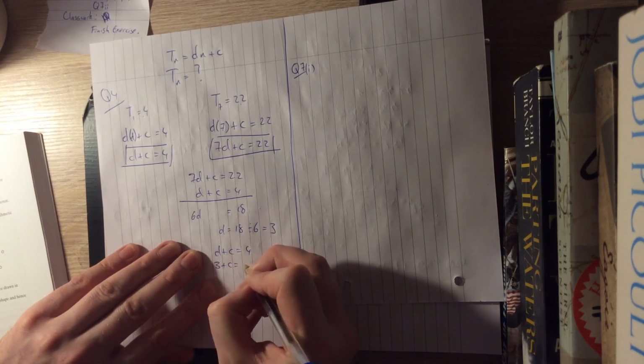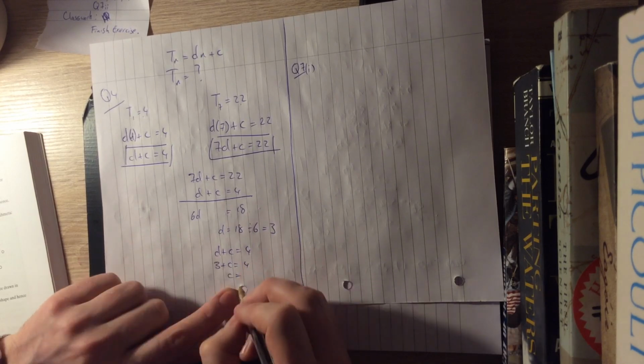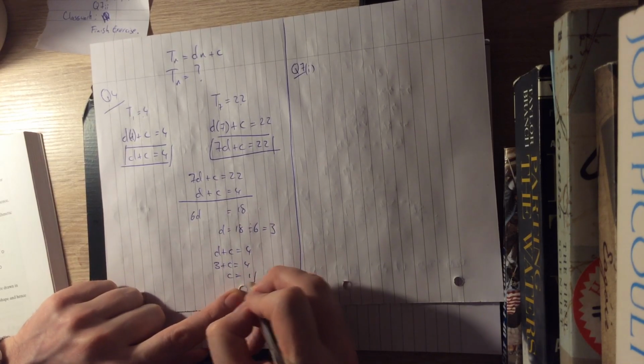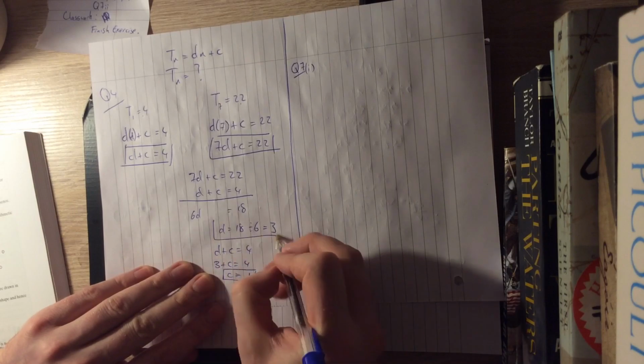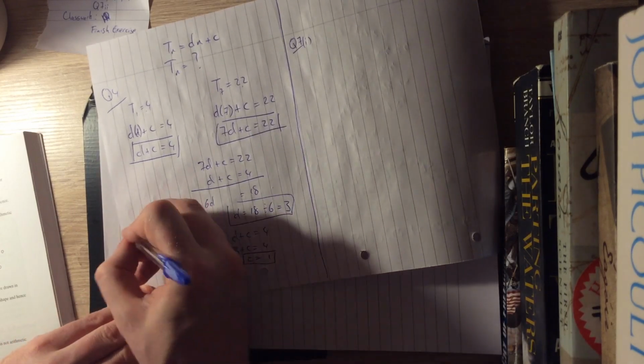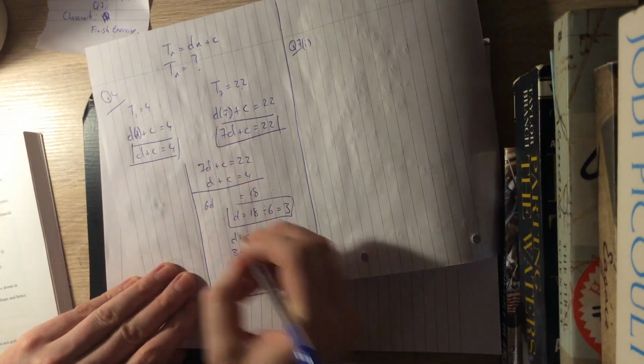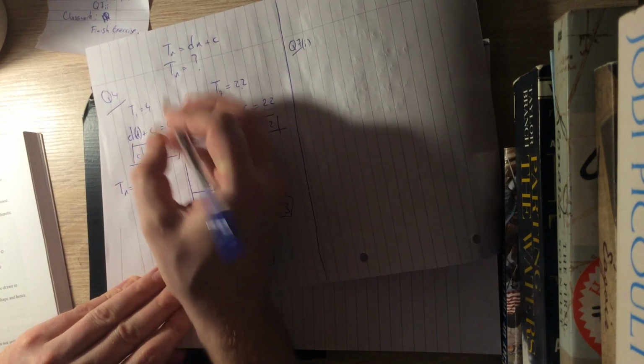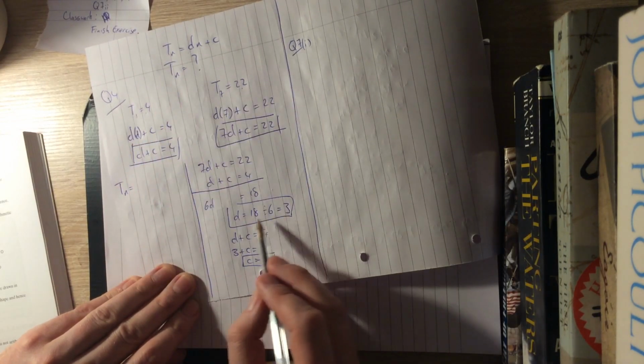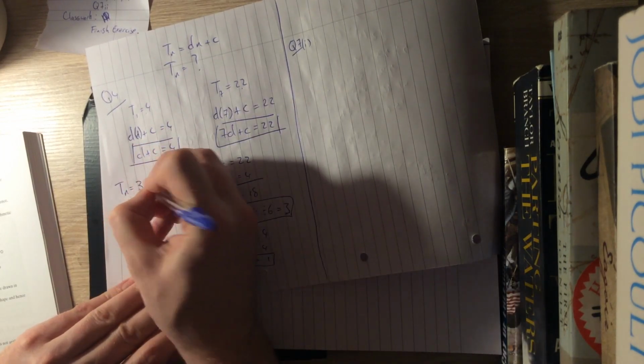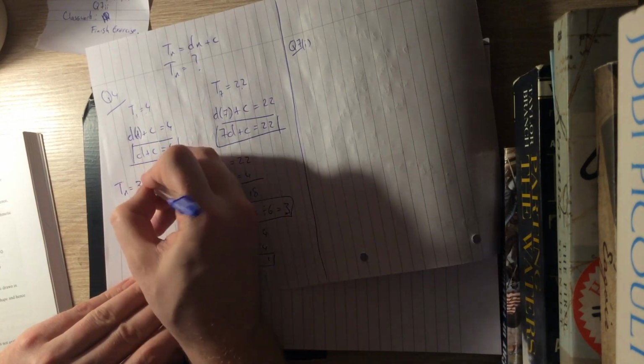3 plus c is 4, so c is 1. Okay, and now that's not quite what you were asked for. The nth term is what I said. Sorry, I'm going to keep working over here. Tn is, well, d is 3, so it's 3n, and c is 1, plus 1.